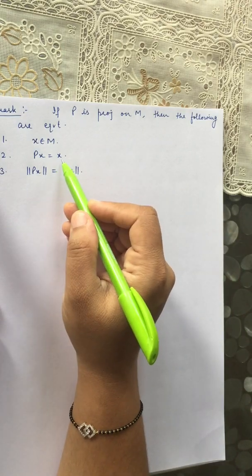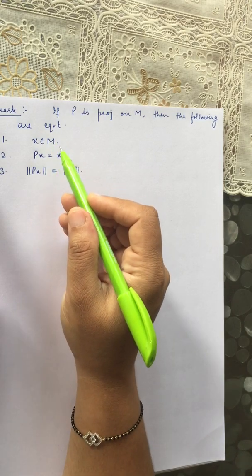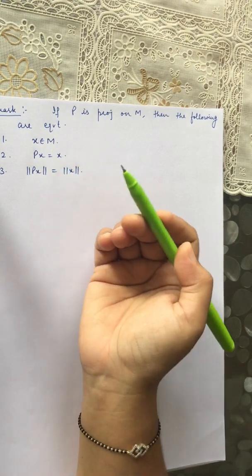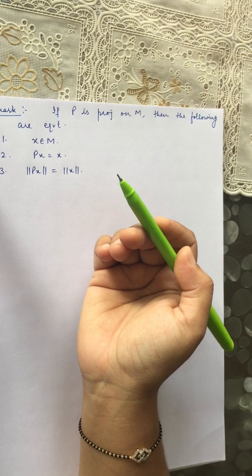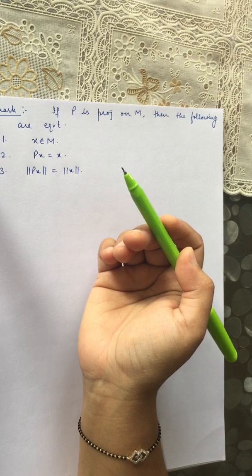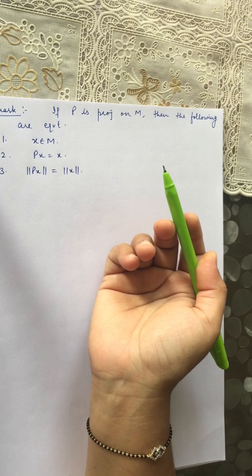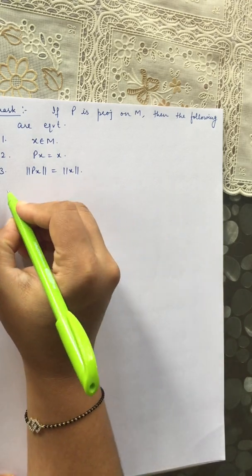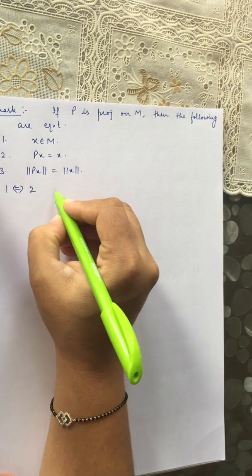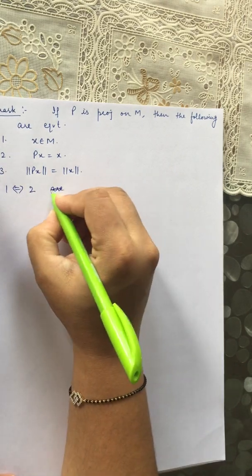Similarly, if Px is equal to x, then it will be projection on M and x belongs to M, because if Px is equal to x and range space of P is M, that means Px belongs to M, that means x belongs to M. So first two are obviously equivalent, one if and only if two. This is obvious.